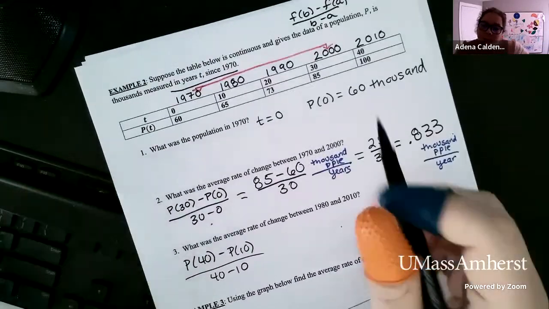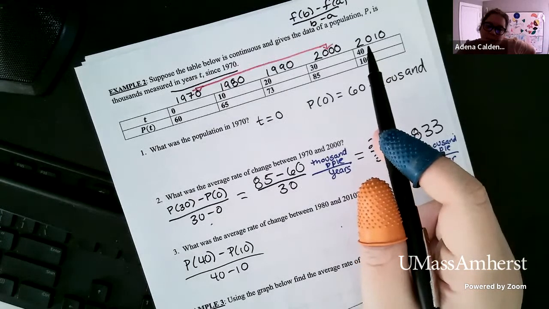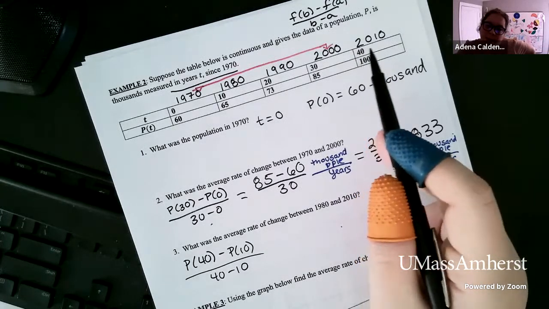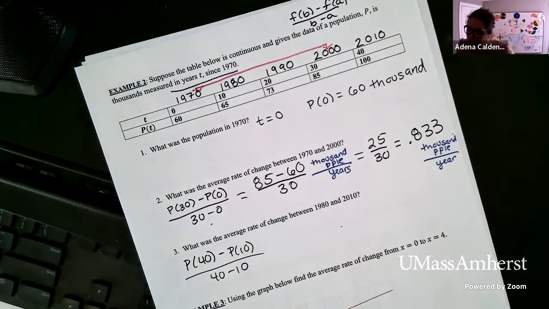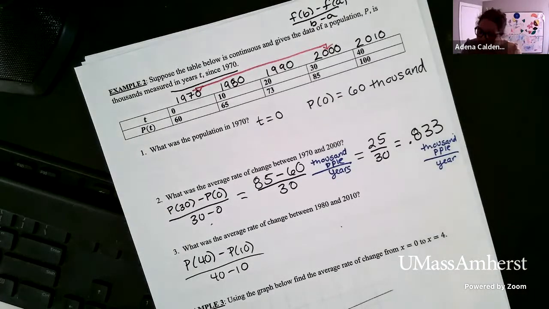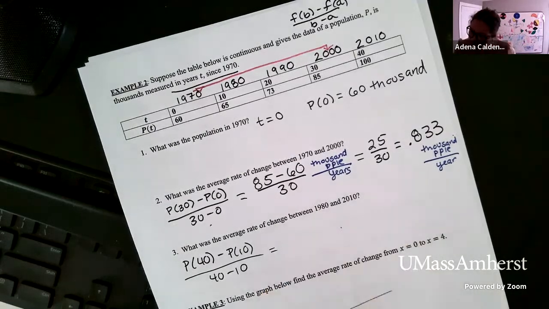And again, I'm getting those numbers by looking at what's happening in 2010. That was time equals 40. That's where I got the 40. Again, you could write something like P of 2010 minus P of 1980 over 2010 minus 1980. That'll give you the same results, right?